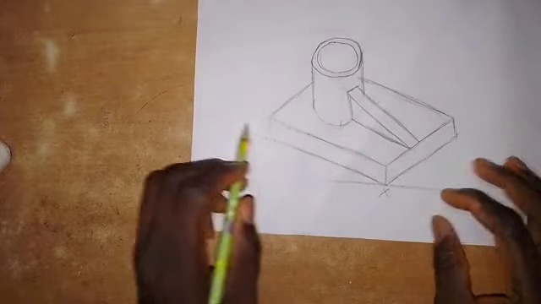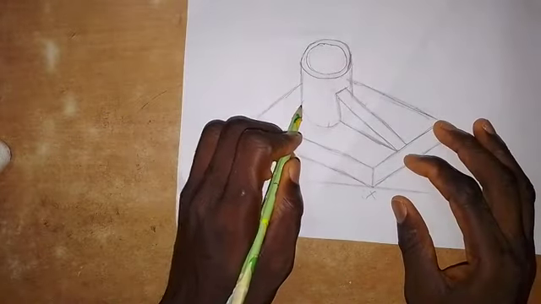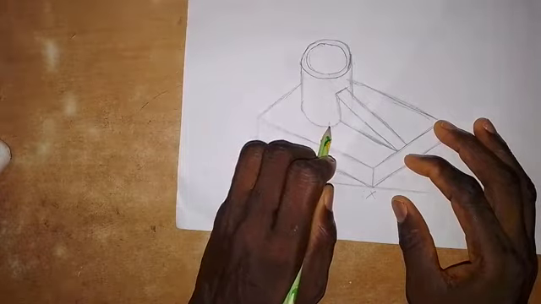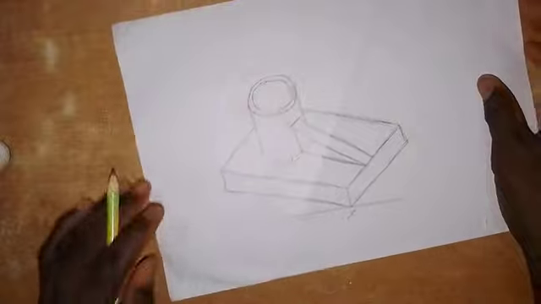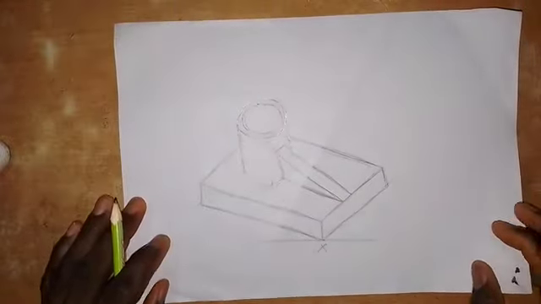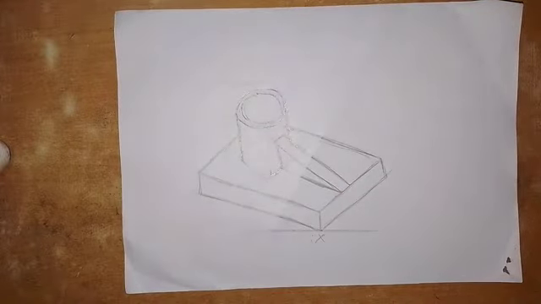So thank you. Let me complete this. Alright, so this is the isometric block that we are asked to sketch. It's as simple as I've done it. Thank you and God bless you.